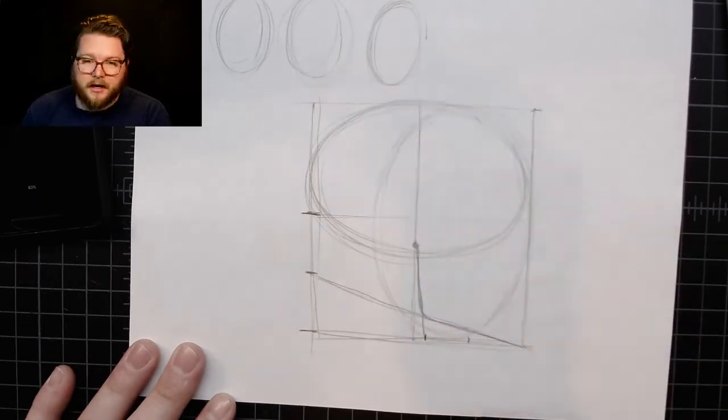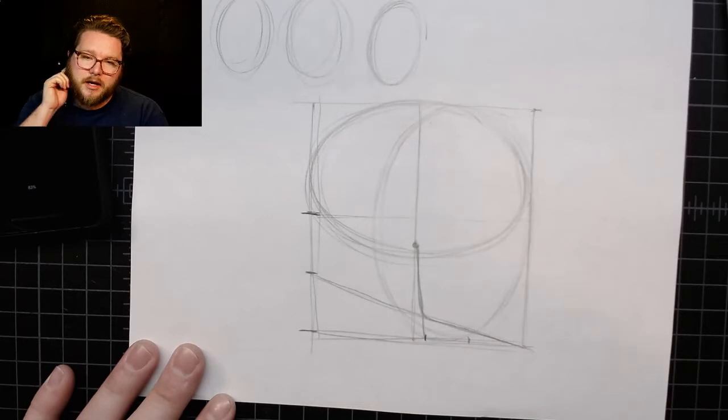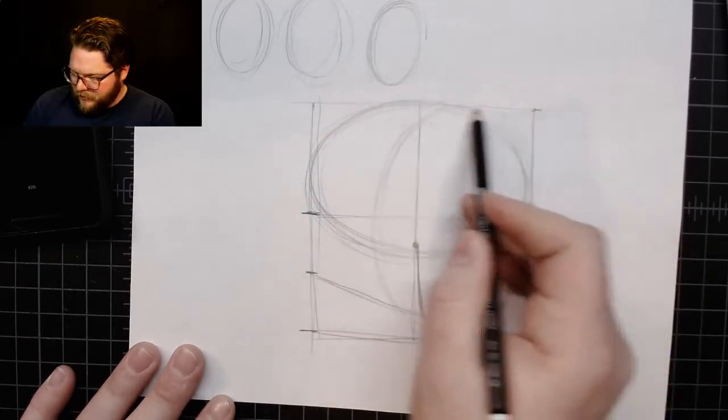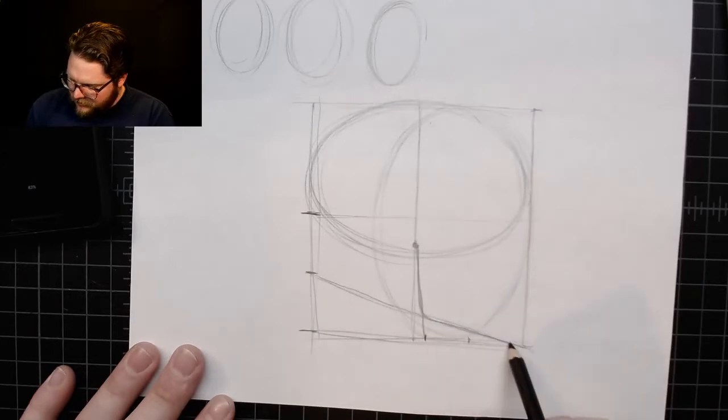Okay, can you see that L shape? You can feel it in the back of your jaw. That's kind of the angle, right? So if this is the top of your head, we have the jawbone.